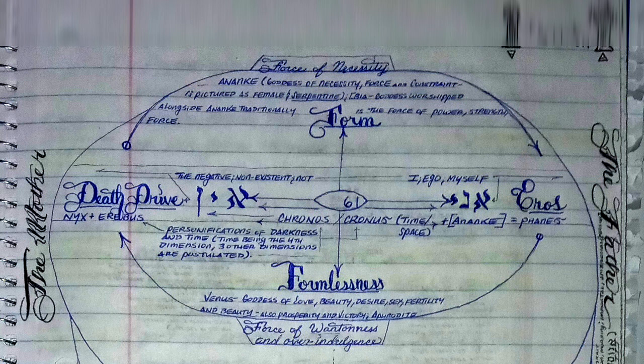And Eros goes back to formlessness, and you see the force of wantonness and overindulgence being placed at the bottom of that, because Venus, the goddess of love, beauty, desire, sex, fertility, also prosperity and victory. Aphrodite is basically the equivalent to Venus. I basically use those deities to locate on that side of the diagram that is going back towards the death drive, going back towards nothingness, going back towards the non-existent.